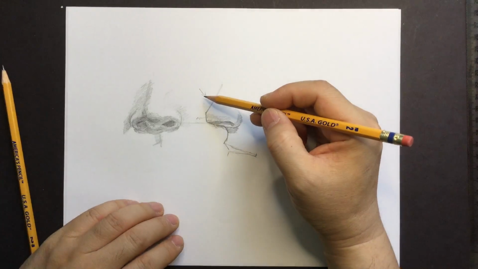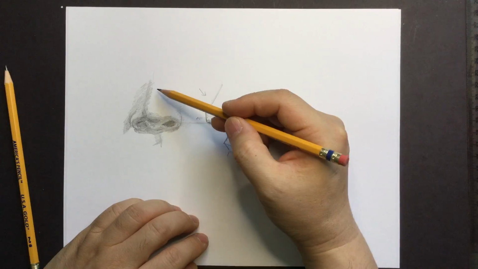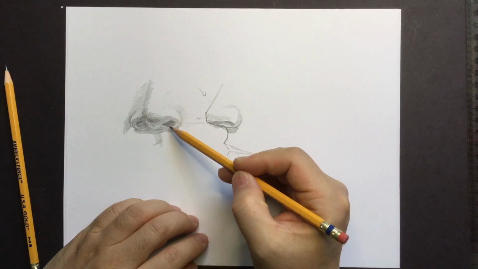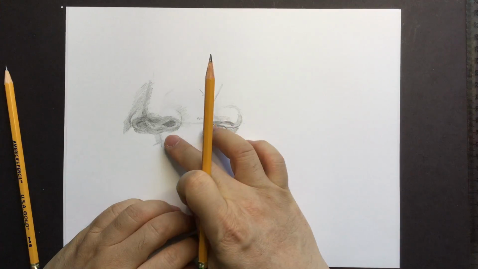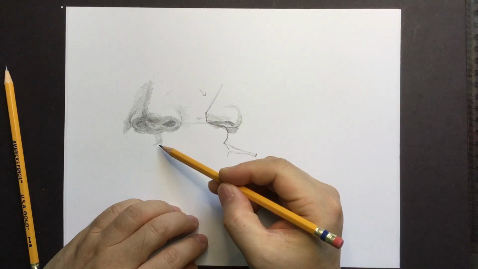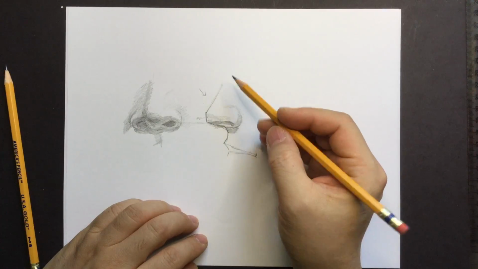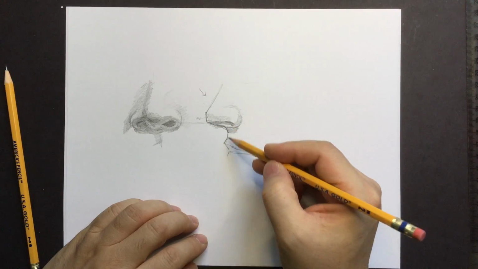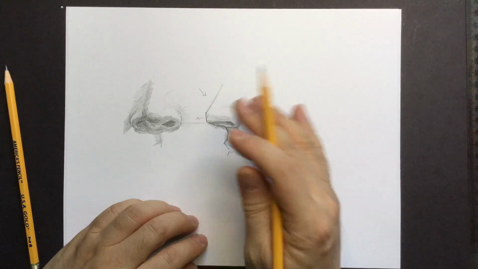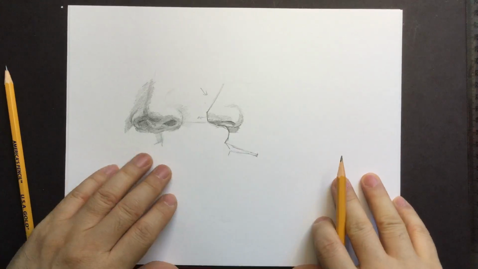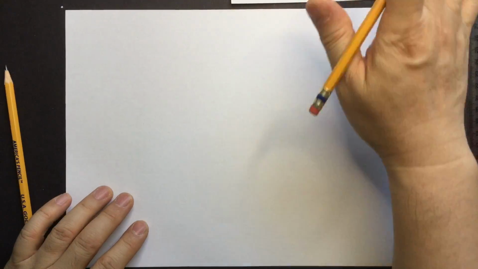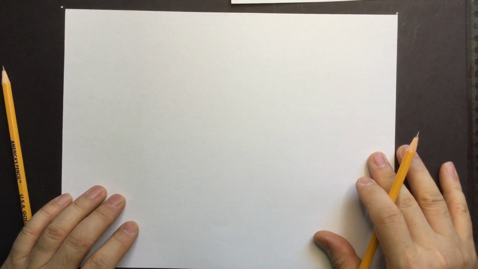So the light source is here, and the top is going to be light, and there's a nose wing, right? And always consider the relationship between the mouth and the eyes, right? So that's why I always have a few more items than just the nose, okay? So let's dig into it. This time I'm going to look at another nose, and then we're going to practice.